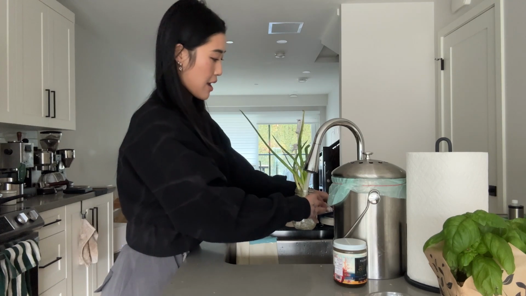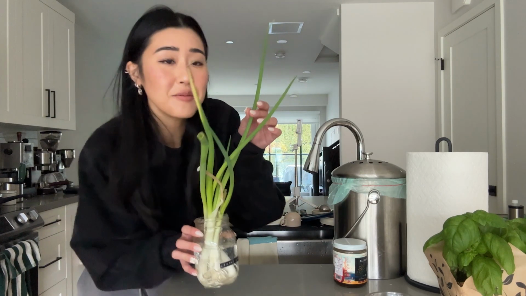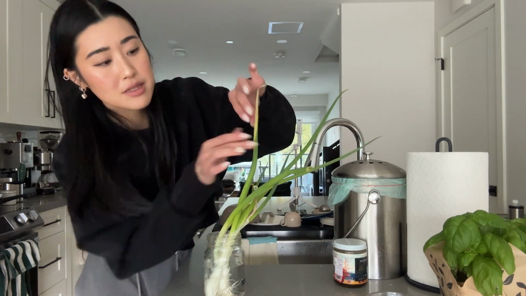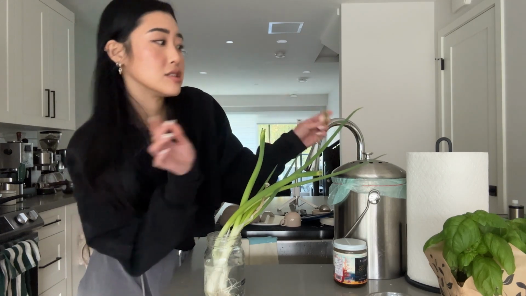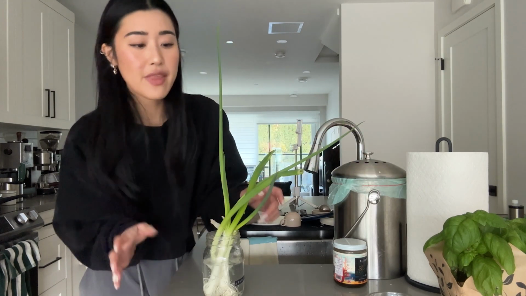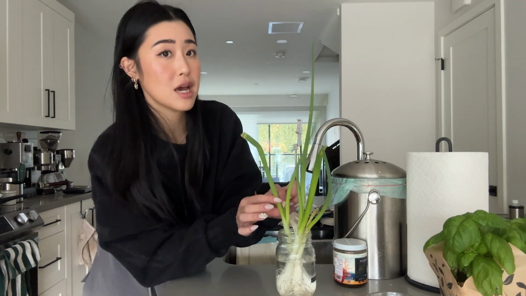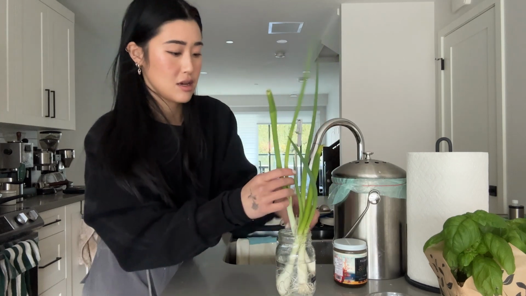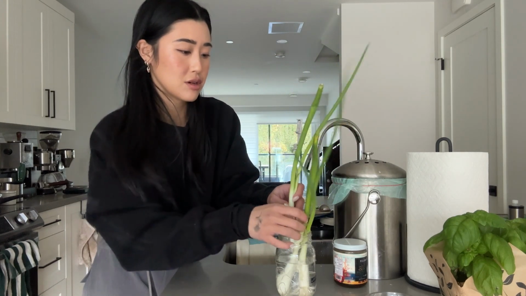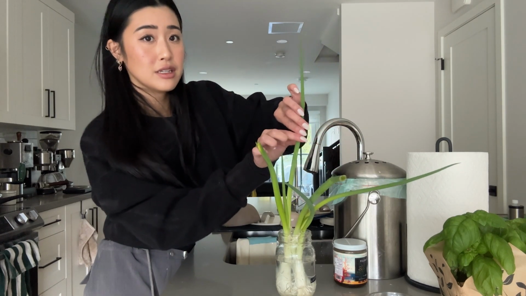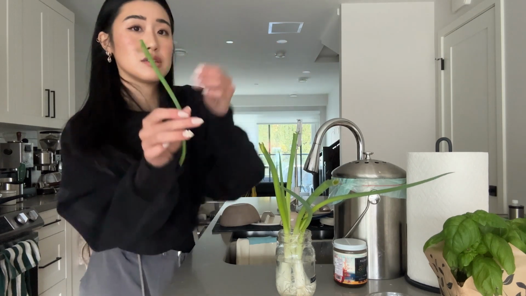And then fill it back up with water. But look at how much it grows. And then if there are parts that look like they're not doing so well, I just pluck it. And then you can sort of harvest as you go. So it is growing some new stems, but when I need, ooh, are you okay, sir? When I need some green onion, I just pluck some, and then I can trim that onto my food.